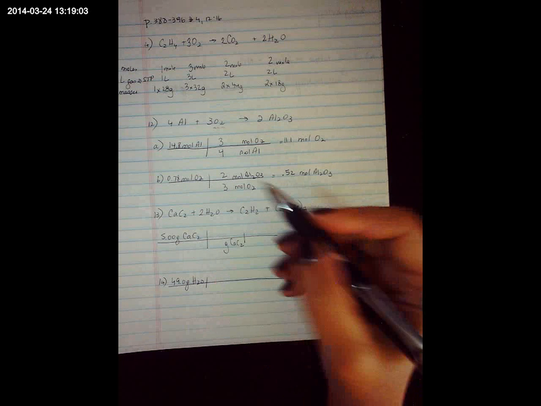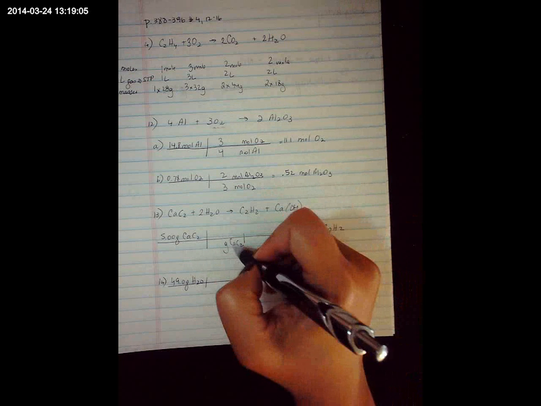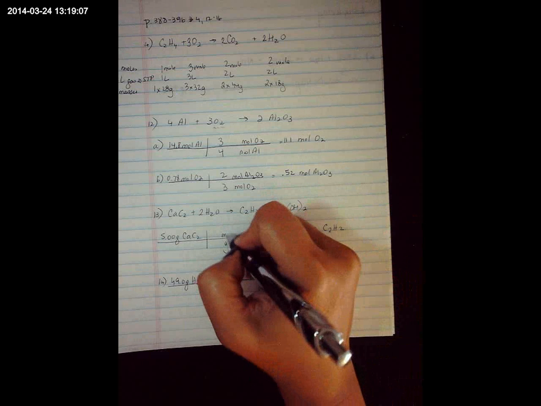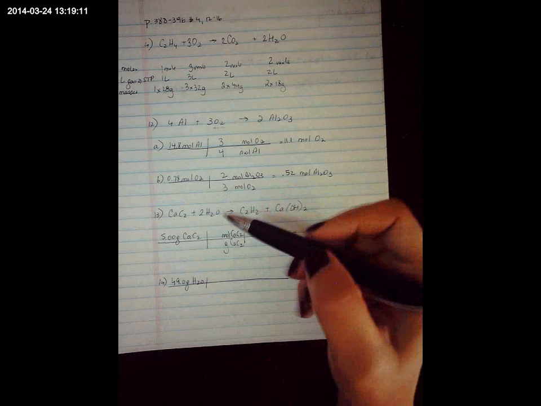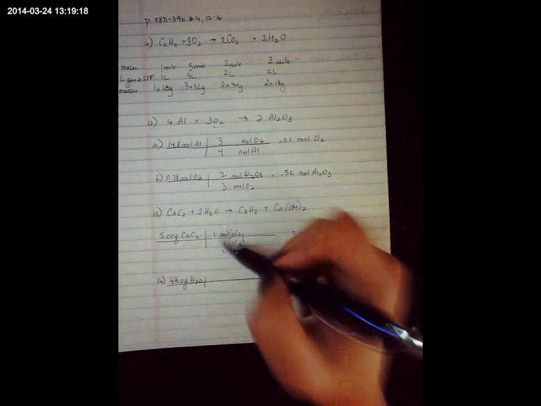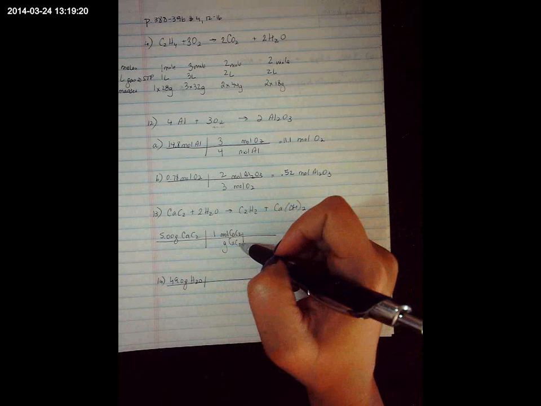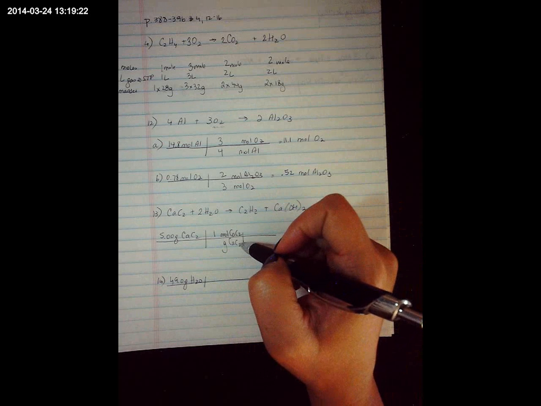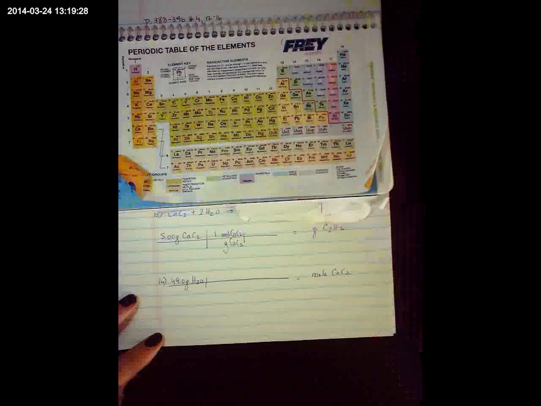My conversion factor is going to have grams of CaC2 on the bottom, mole of CaC2 on top. Remember, back in chapter 10, we learned that we can very easily calculate the grams per mole just by looking up the molar mass off the periodic table. I'm going to calculate 1 calcium plus 2 carbons.